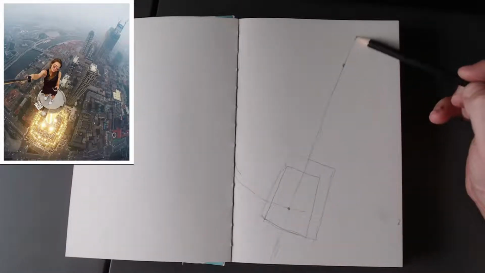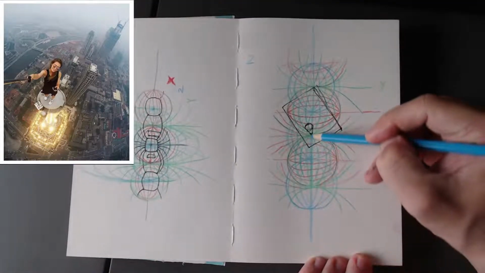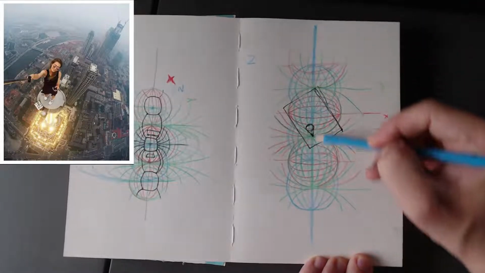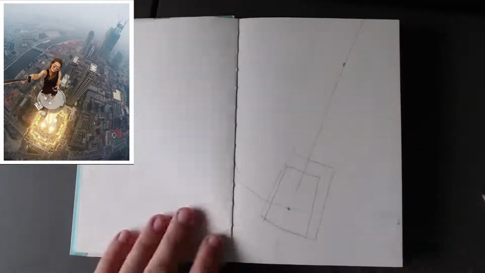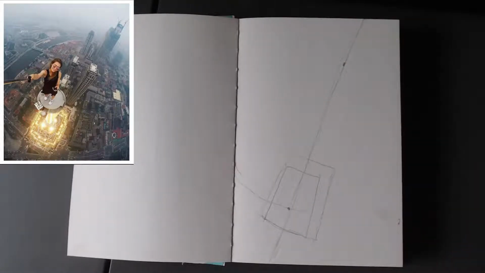So remember this line here, it represents this. It's like the x for all these circles here. So it's tilted like this.